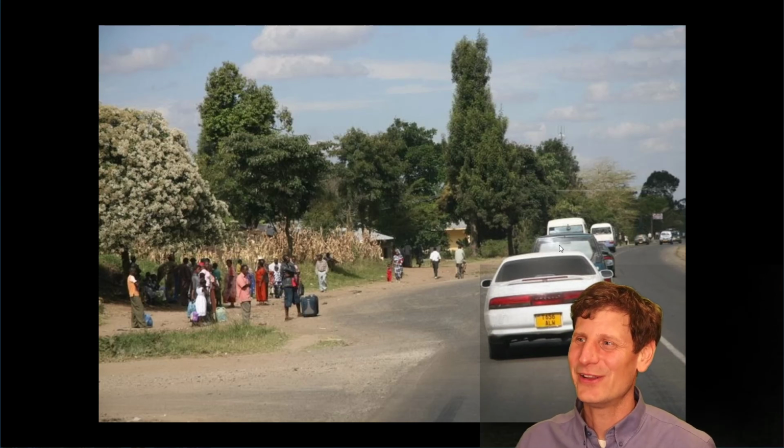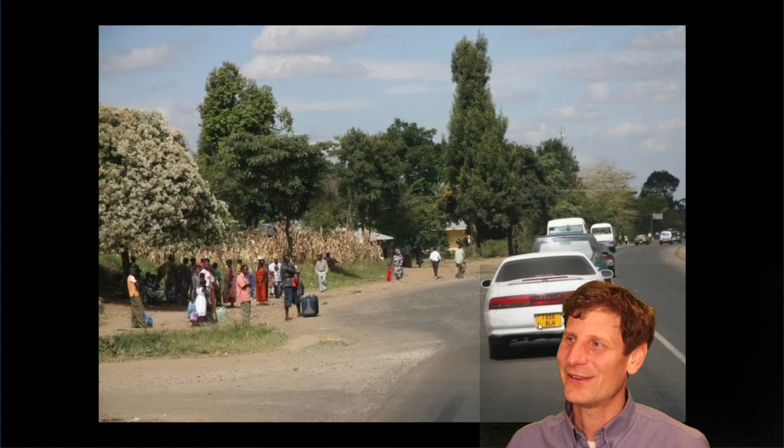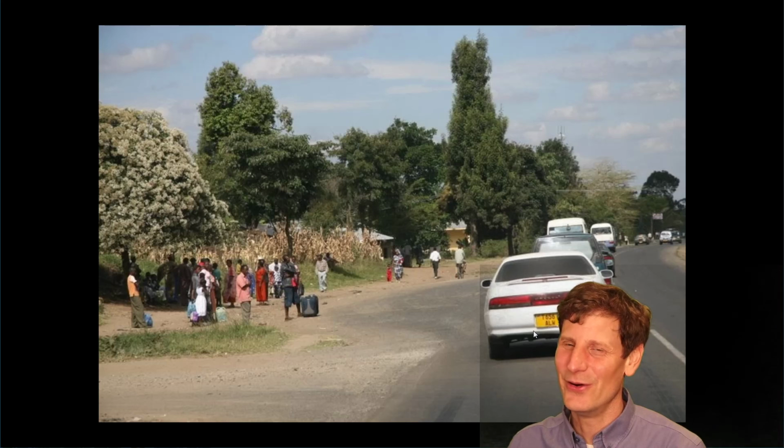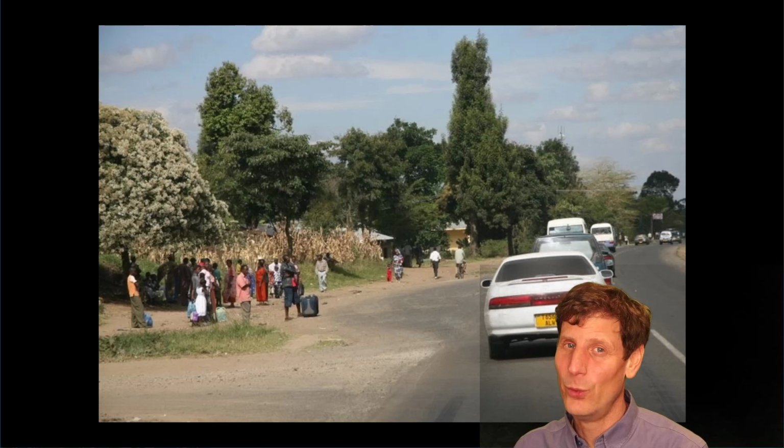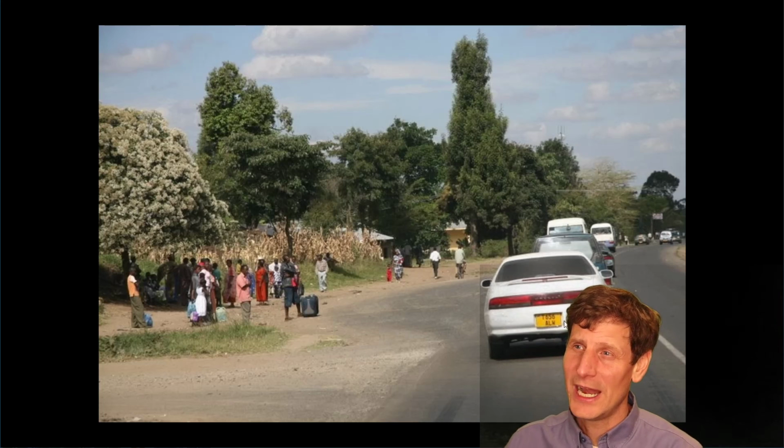The first thing you might have noticed, that stood out to me anyway, is this car is on the wrong side of the road from the United States and Europe and a lot of the rest of the world, but it's on the right side of the road for Britain, Japan, and British colonies around the world. Now, I don't think this is Japan, so I'm going to guess this was a former British colony.